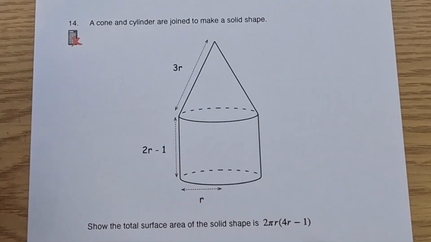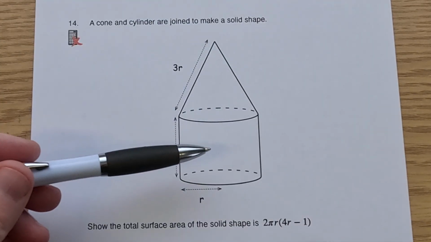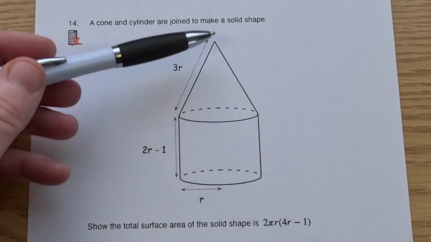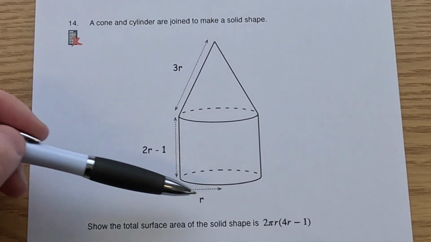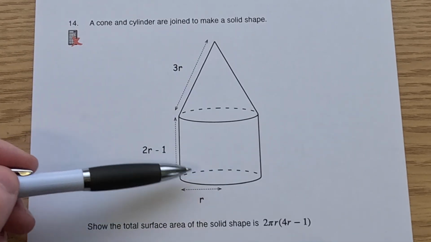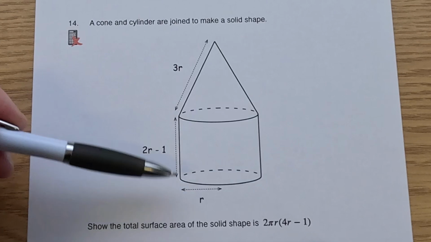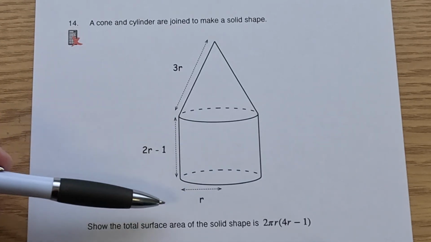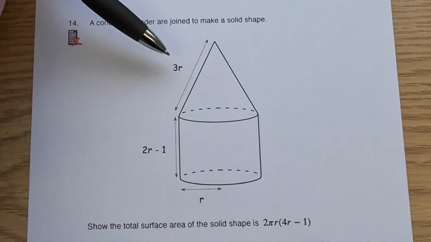Okay, let's have a look at our last question, question number 14. So in question number 14, we've got this cylinder and this cone, and they're joined together to make a solid shape. And we've got some algebraic expressions for the lengths of the sides. So here we've got the radius of the base to be r, that's quite nice. The height of the cylinder is 2r minus 1, and the slant height of the cone is 3r.